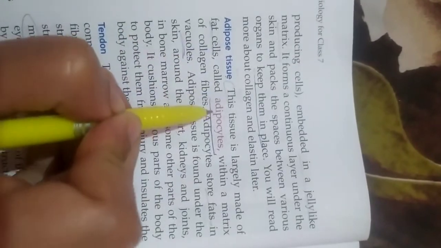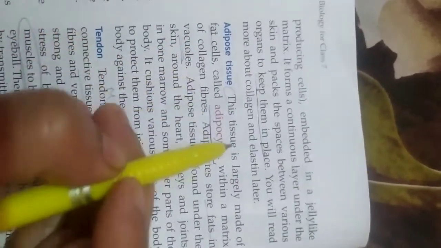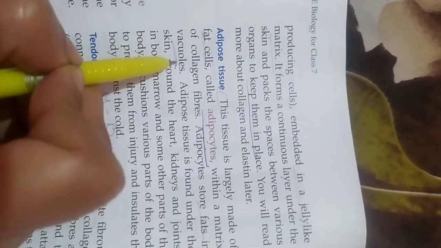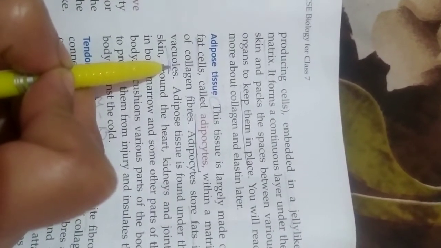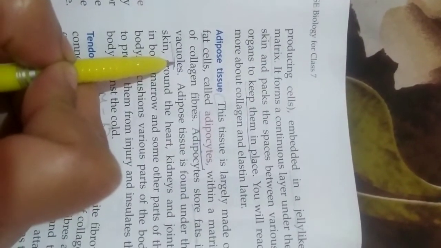Second one is the adipose tissue. Adipose tissues are made up of adipocytes within the matrix of collagen fibers. And the main function of adipose tissue is to store fat in the vacuoles. Vacuoles are the places in the cells where we can store food or fat. So the main function of adipose tissue is to store fat in the vacuoles.